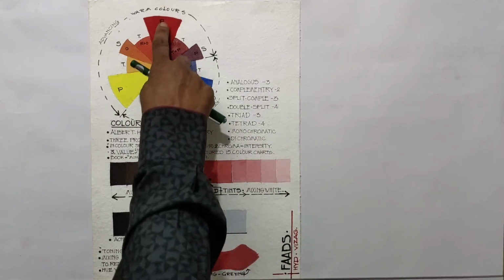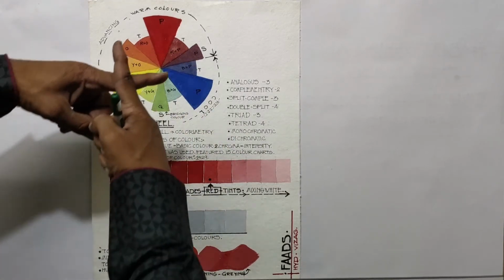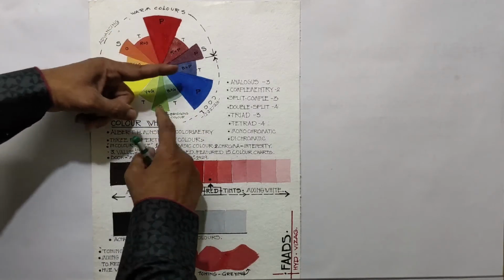Tetrad is nothing but a plus. You simply put a plus, at 90 degrees. Put a plus. See, red, the complementing color, this one, green.